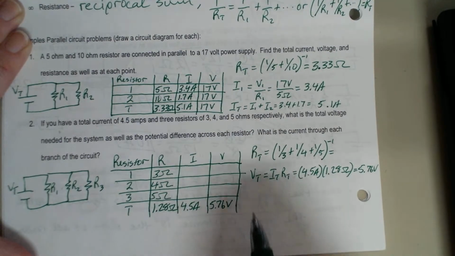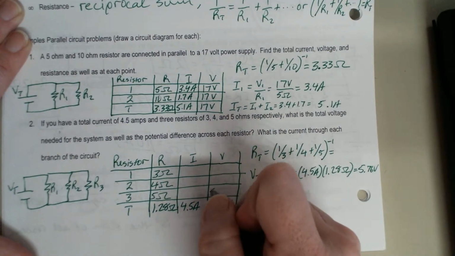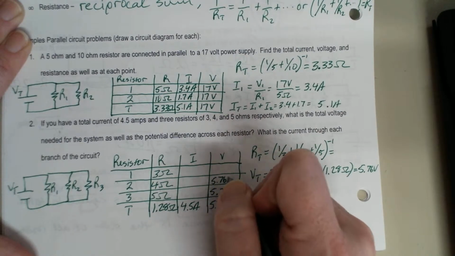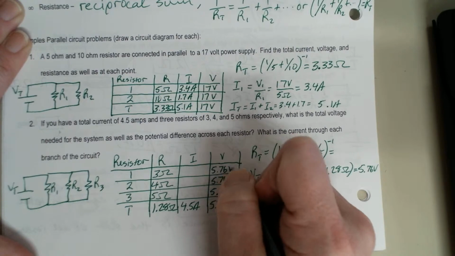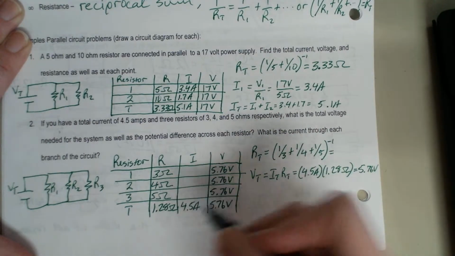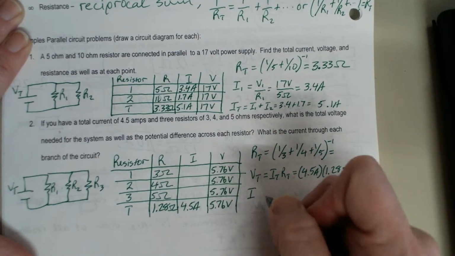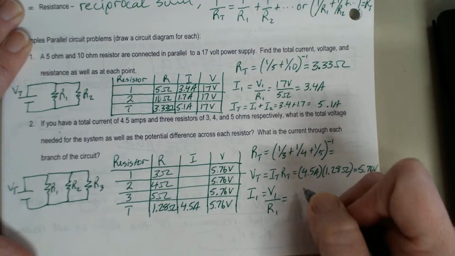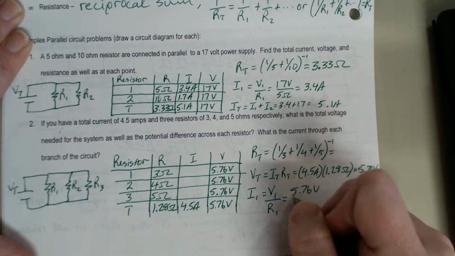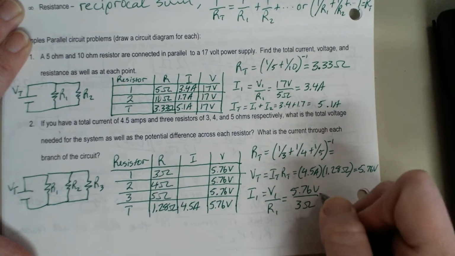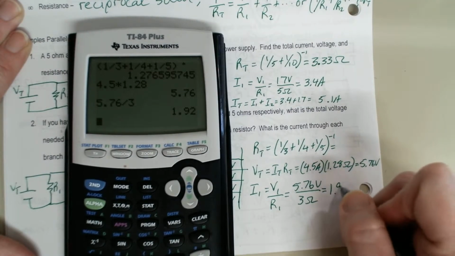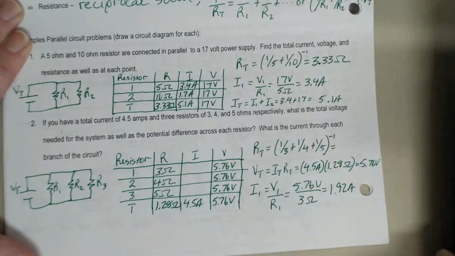And so that's the voltage for one thing, then it's the voltage for all of it. So then, you could just do it one time, I1, for instance, is V1 over R1. So 5.76 volts over 3 ohms is 1.92 amps.